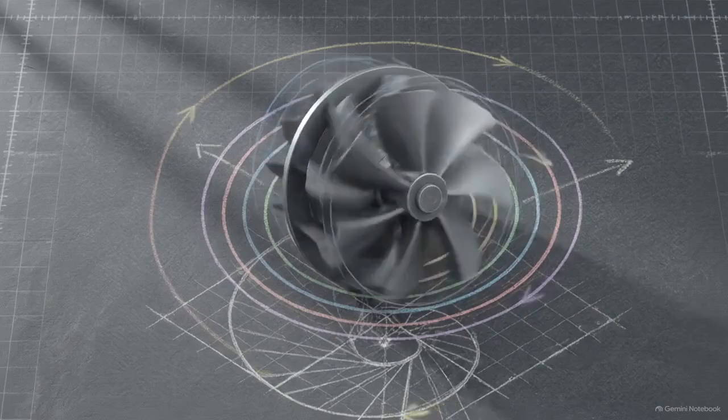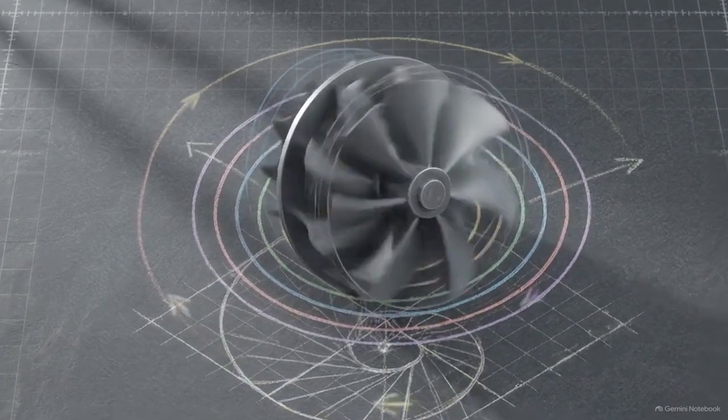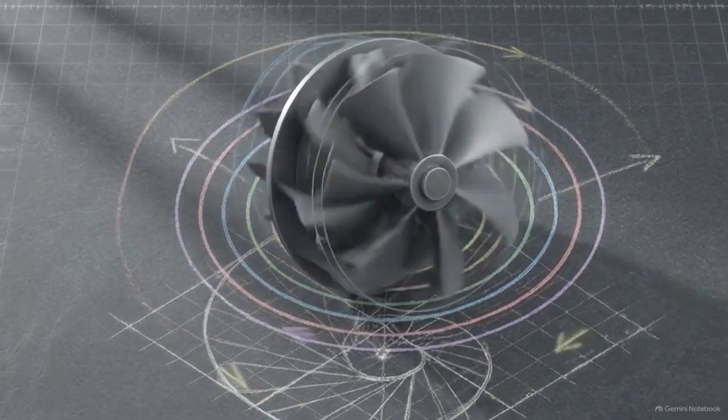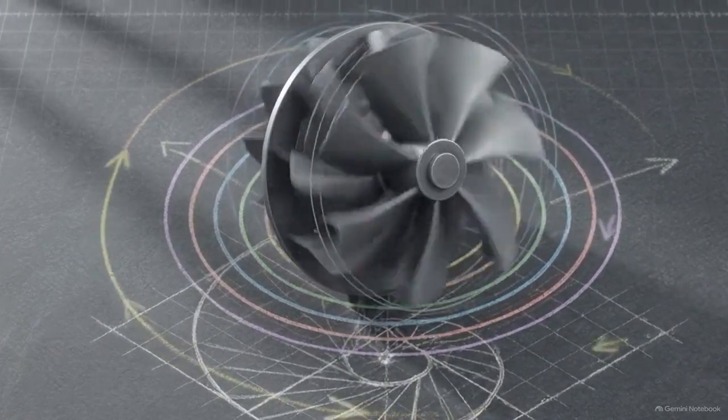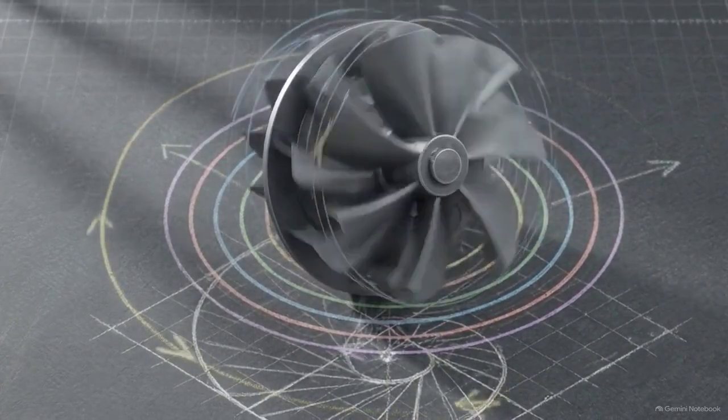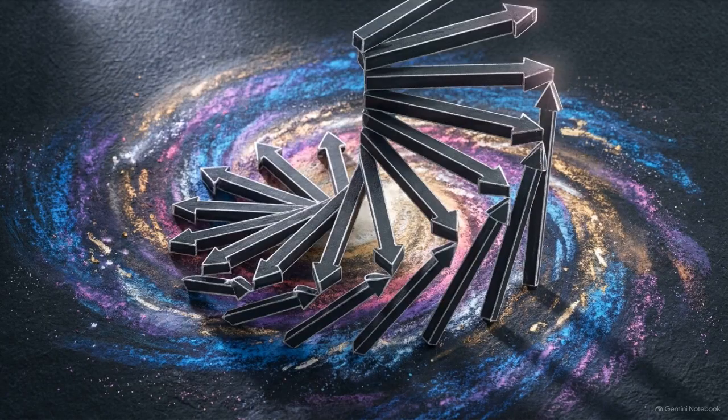Calculations in electrical engineering, quantum mechanics, and fluid physics rely entirely on this geometric language to describe continuous rotation and transformation. Complex numbers provide the foundational geometry for a physical universe defined by constant, dynamic change.